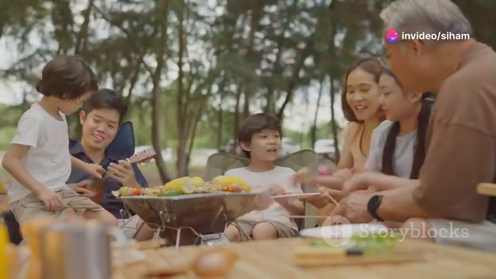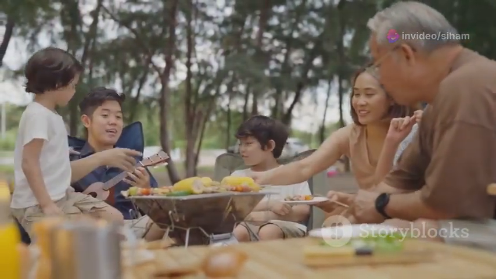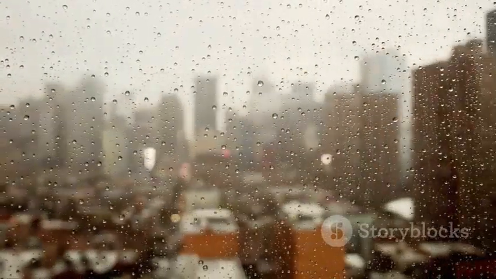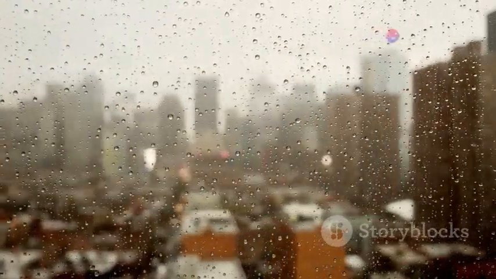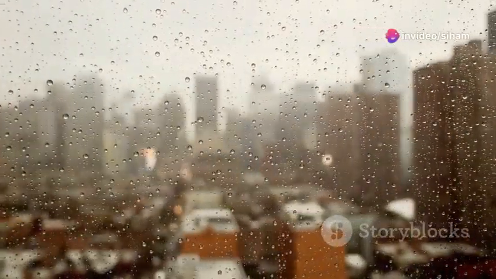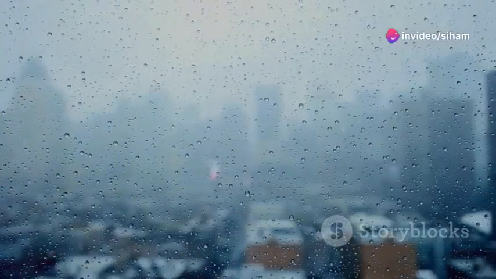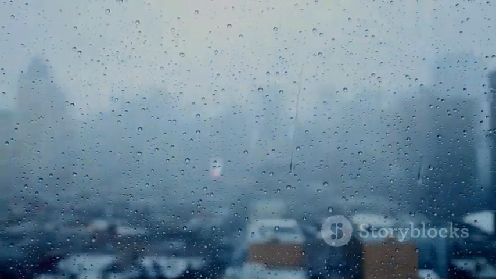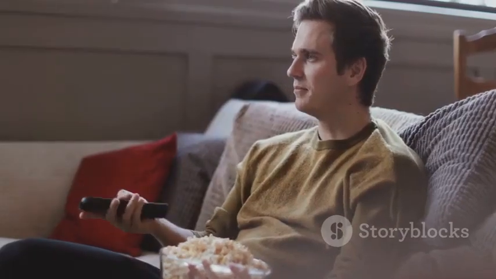Let's delve into some examples to better understand this. If you're planning to visit your aunt next week, you'd say, I will visit Aunt May next week. If you're certain it's going to rain tomorrow, you'd say, it will rain tomorrow. In English, we also often use the going to structure to talk about the future, especially when the decision has been made before the time of speaking or the action is imminent.